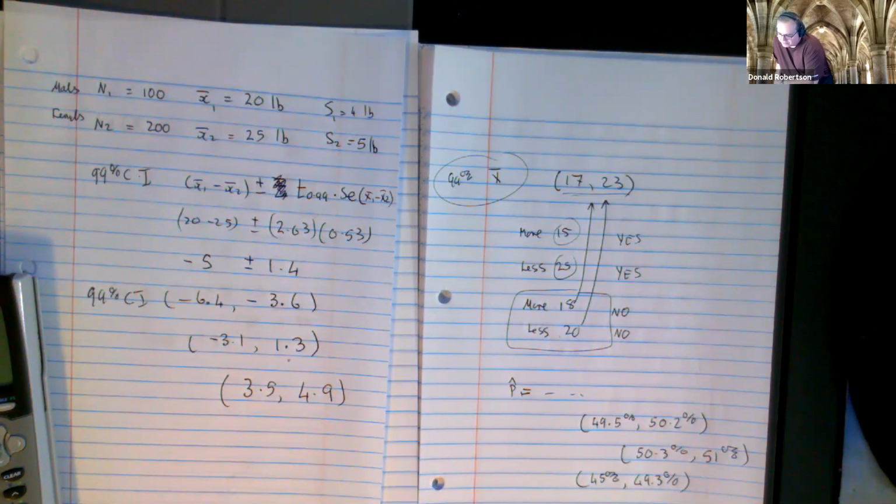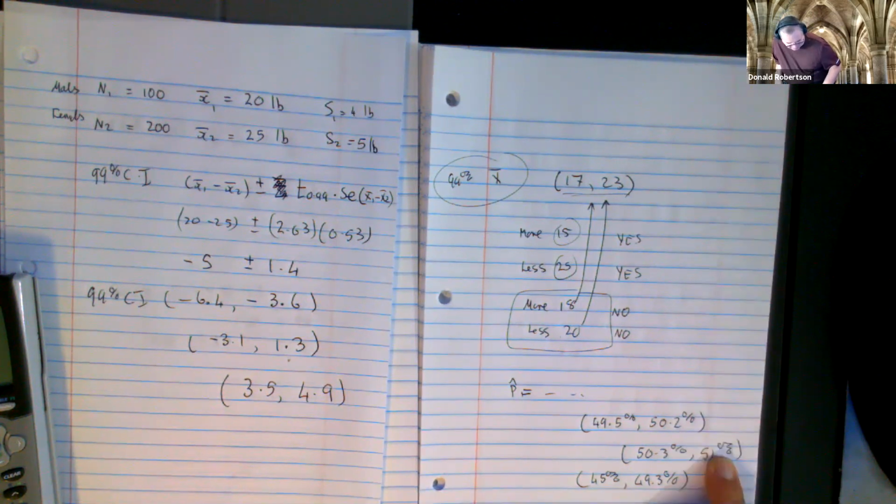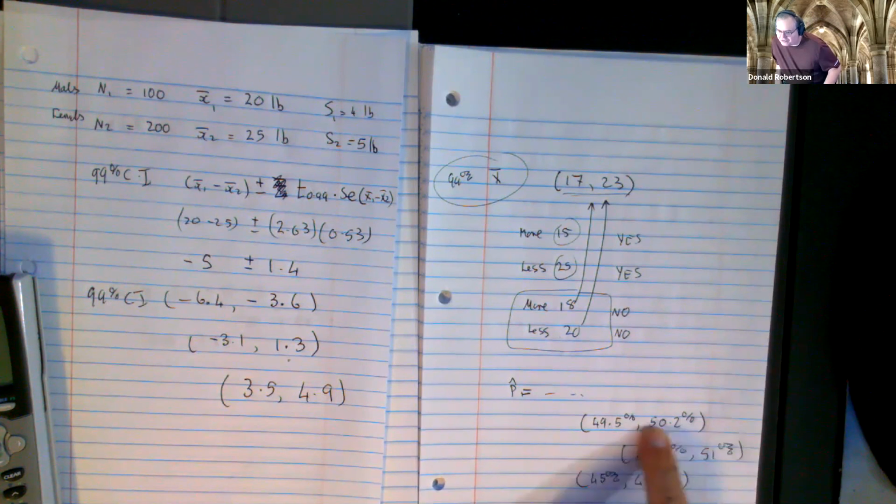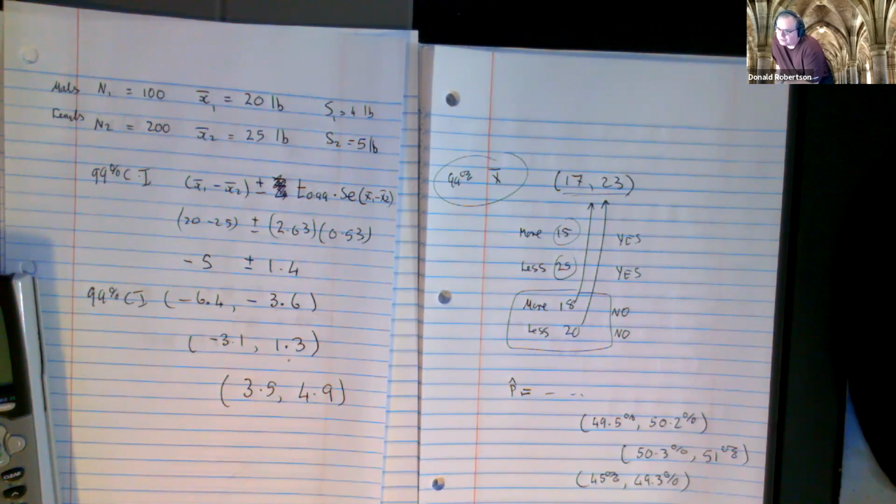To win an election, don't you need more than 50% of the vote? And that's essentially what I was using. More than 50, you win. Less than 50, you lose. If 50 is in the interval, see, it's not 0 now. If 50 is in the interval, doesn't that indicate that it's too close to call? You don't know. Right.